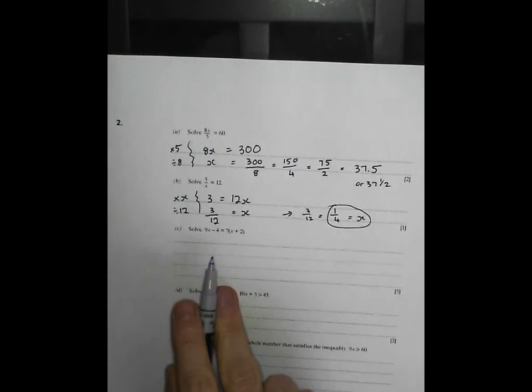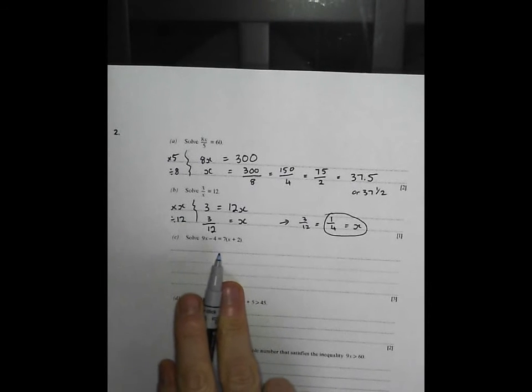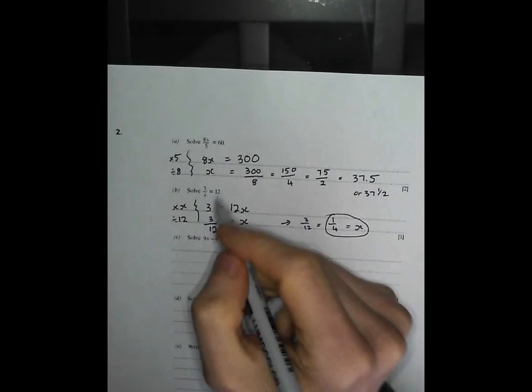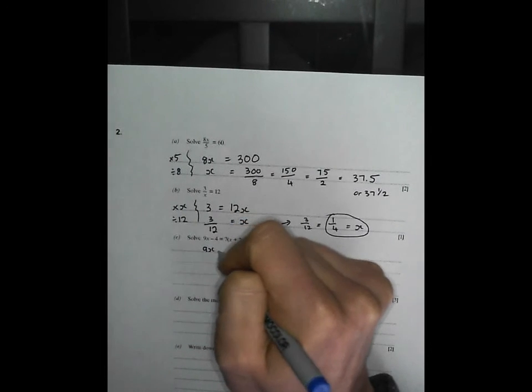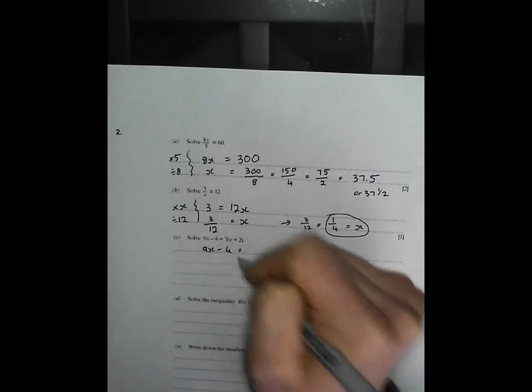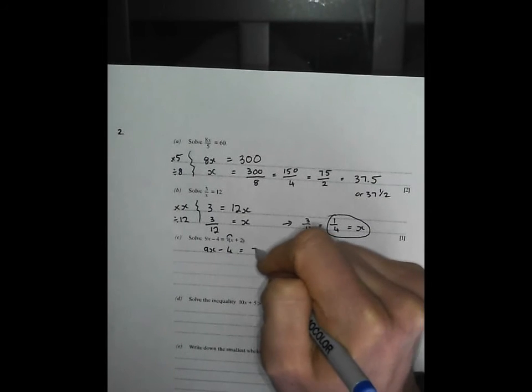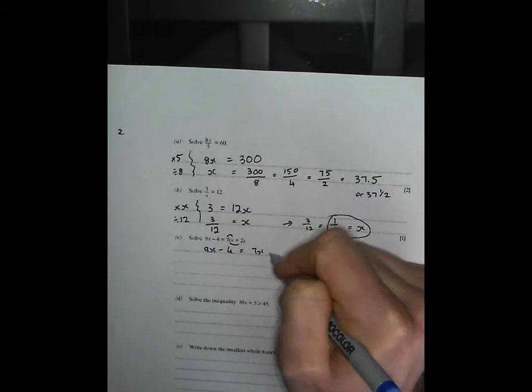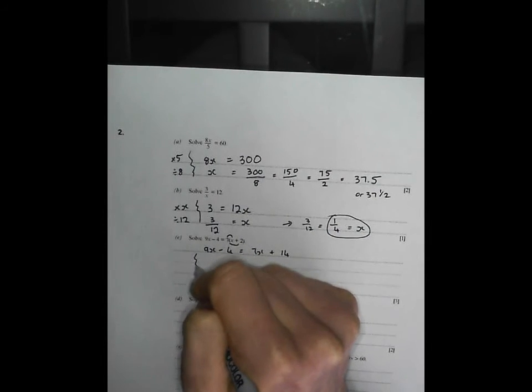What about this next one? 9x take 4 equals 7 lots of x plus 2. Remember what I said before, if you've got brackets, get them sorted. No fractions this time, but we still need to sort our brackets. That's 9x minus 4 equals, let's expand these brackets, 7 lots of x, 7x, 7 lots of positive 2 is positive 14. Now I'm going to collect my x's together on the side that starts with the greatest number of x's, which is this side here.